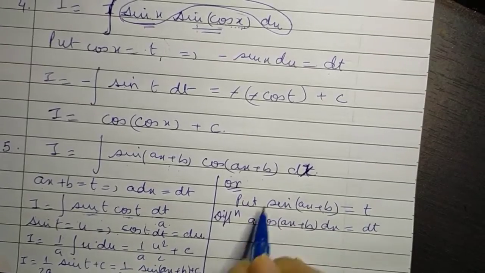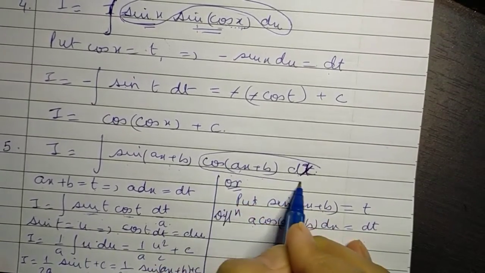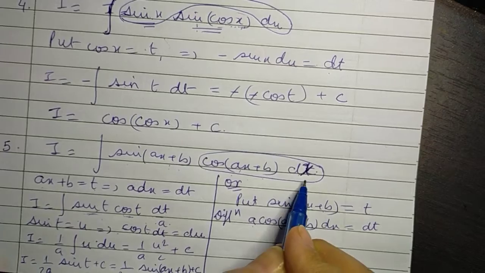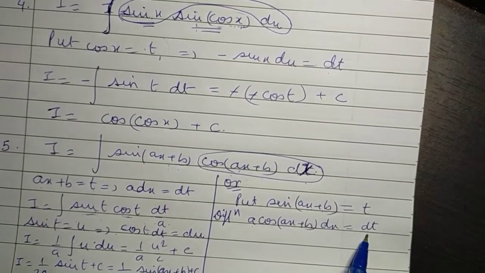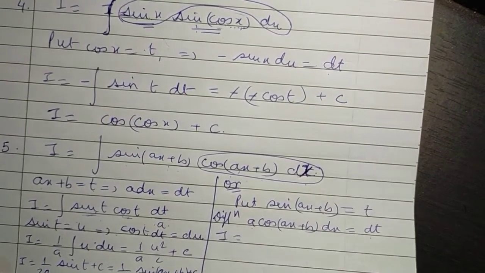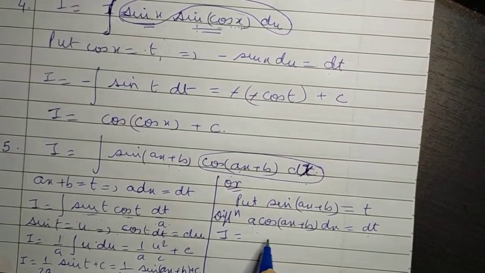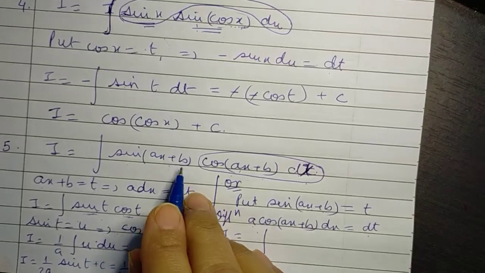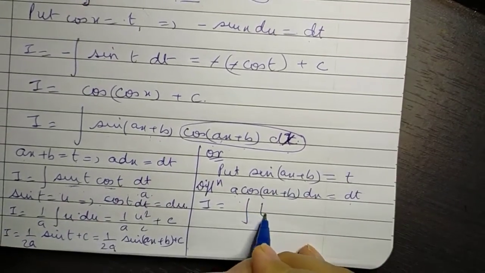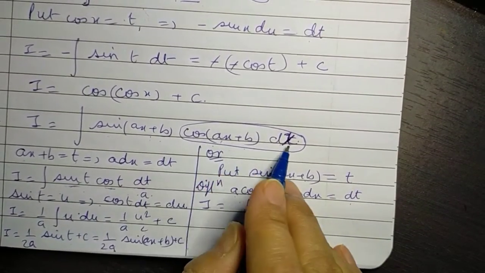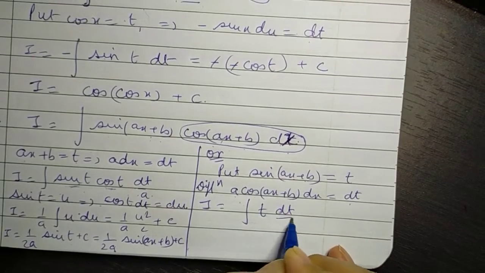So clearly this whole thing, cos of ax plus b into dx, gets absorbed in dt, and so I becomes equal to, now we get sine of ax plus b is t and cos of ax plus b dx is dt by a.